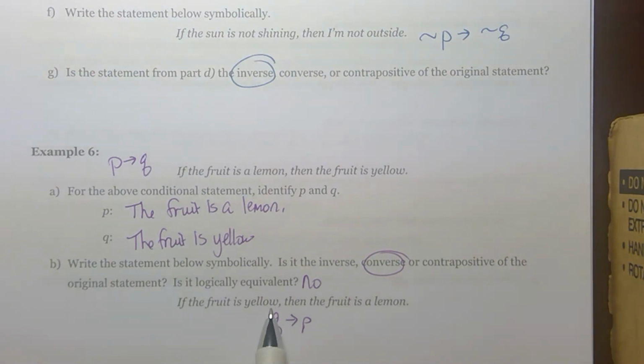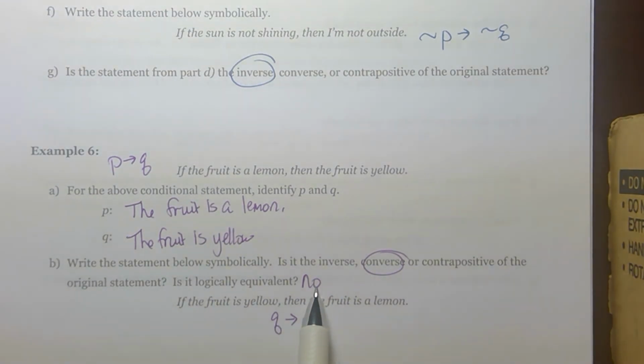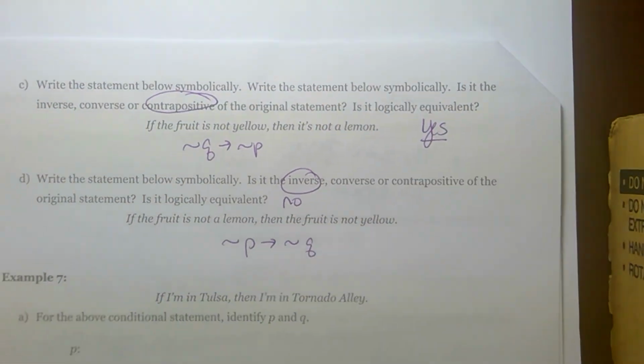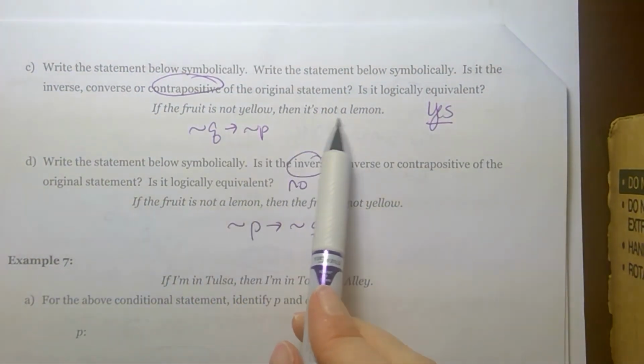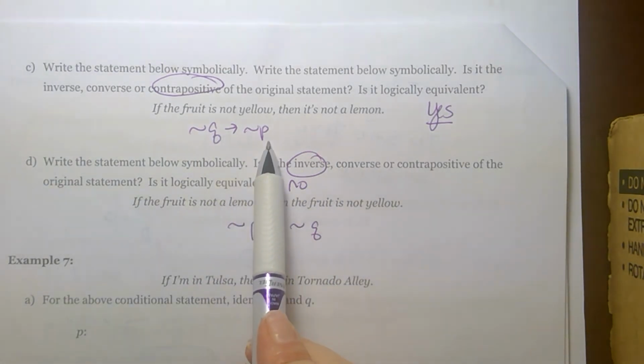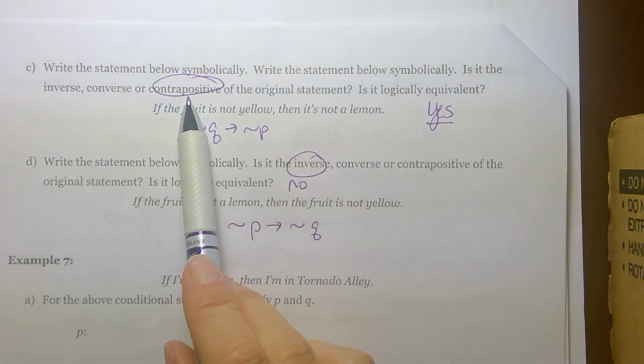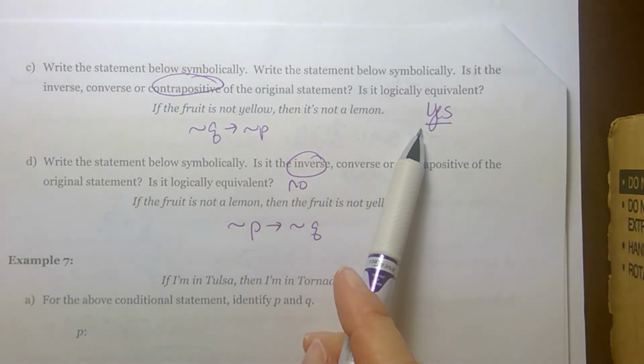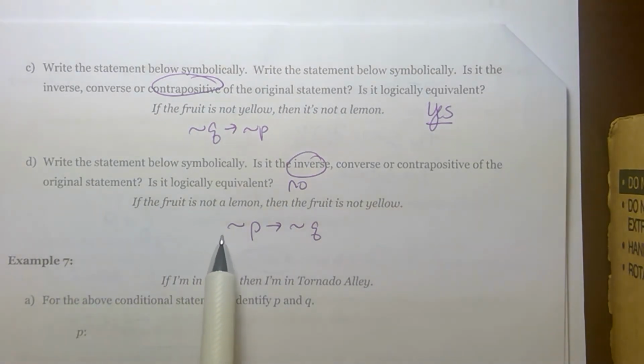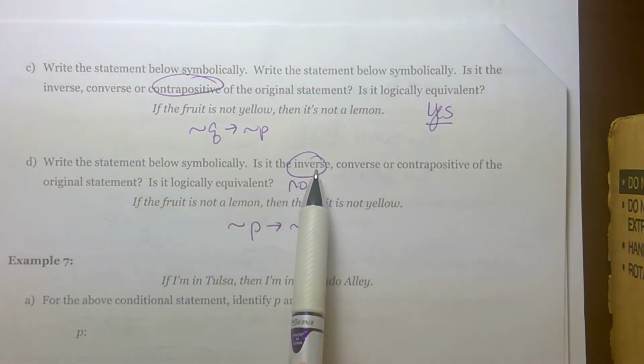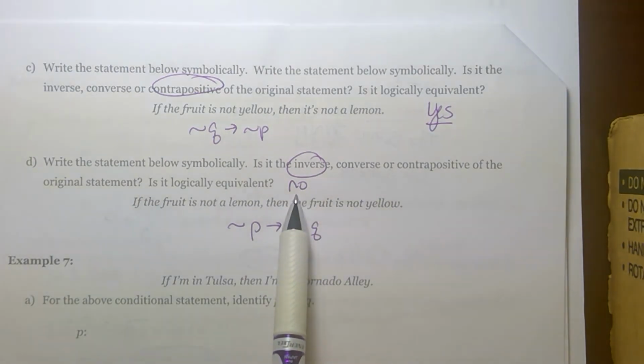When I'm given, if the fruit is yellow, then the fruit is a lemon, I've rearranged my statement so I have if Q, then P. This is the converse of my original conditional statement, and it is not logically equivalent to the original conditional statement. Let's look at C. If the fruit is not yellow, then it's not a lemon. If not Q, then not P. That is the contrapositive of our conditional statement, and yes, it is logically equivalent to what I started with. And finally on D, I have if not P, then not Q, which is the inverse of my conditional statement, and no, it is not logically equivalent to the conditional statement.